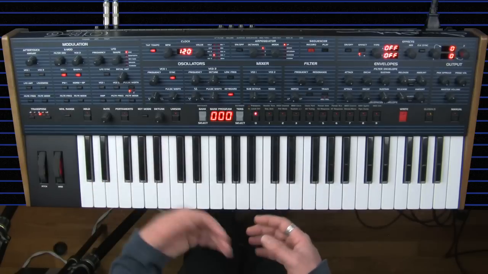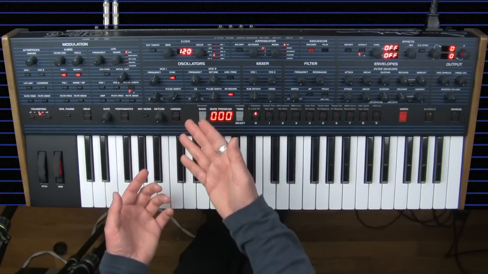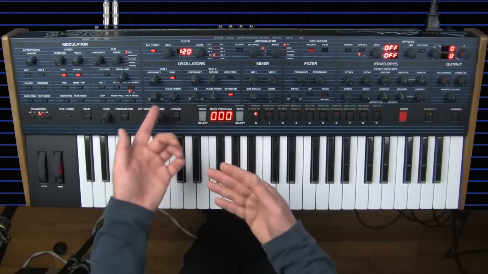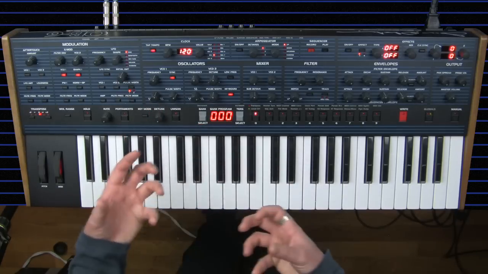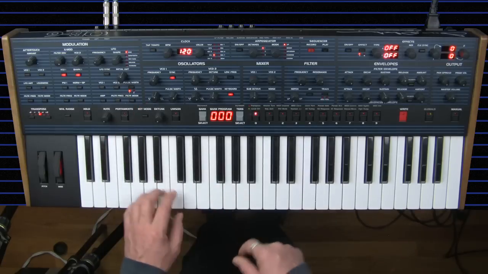And then, like we said in the oscillator videos, when you have pulse width modulation going on, by changing the wave shape, you're going to get less pulse width modulation and more of whatever the other wave shape is, in this instance, sawtooth.